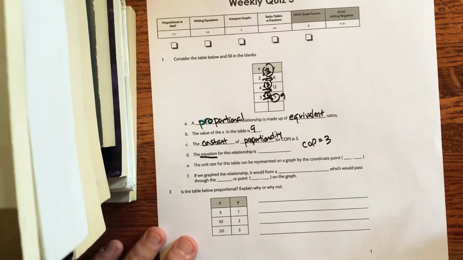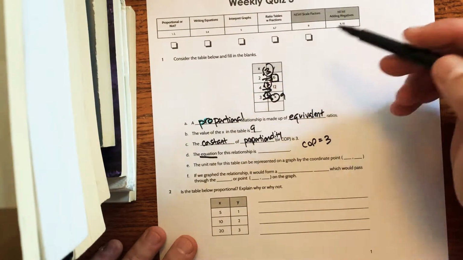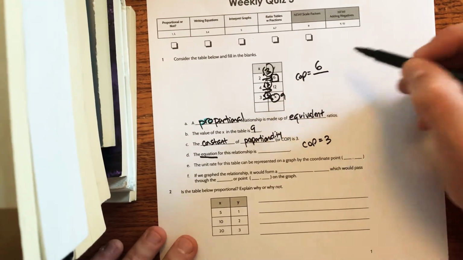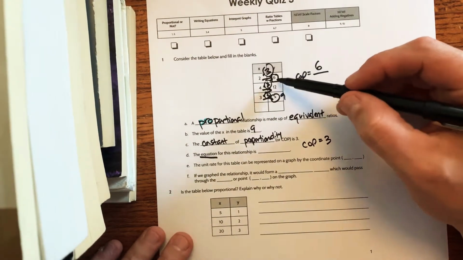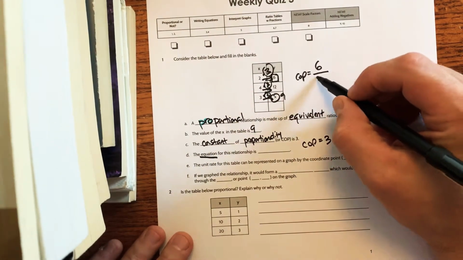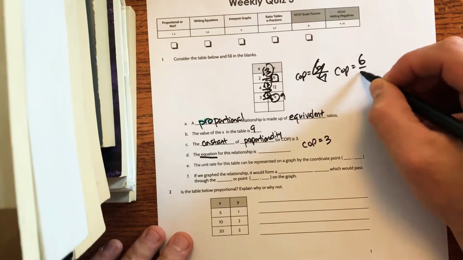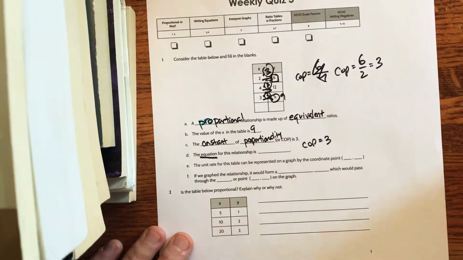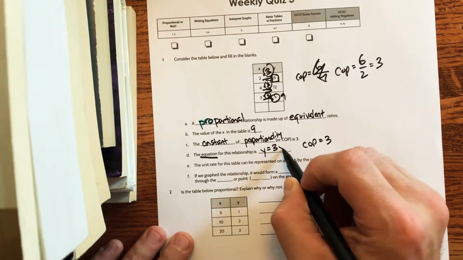I could also figure that out another way, where if I took my y, let's say right here, my 6, my COP is always going to be equal to a y value divided by the x value. So if my y value is 6 and my x value here, as you can see, is 2, my COP equals 6 over 2. Well, that's just the same thing as 3. So my equation is going to be y equals 3x.